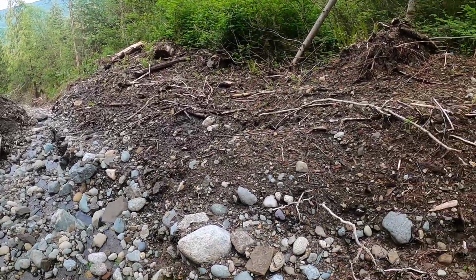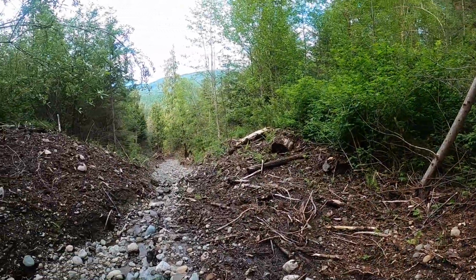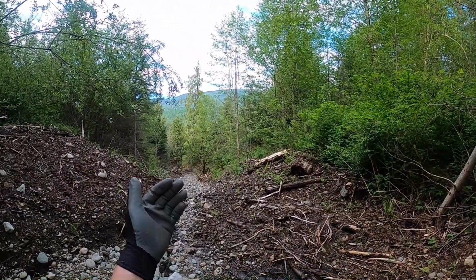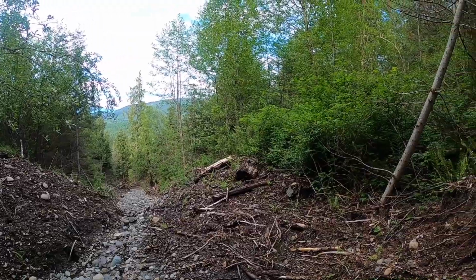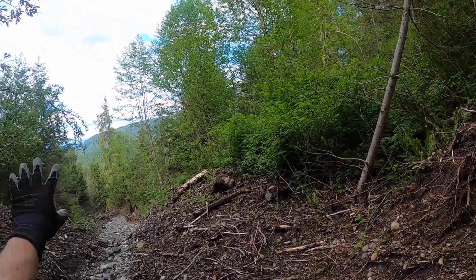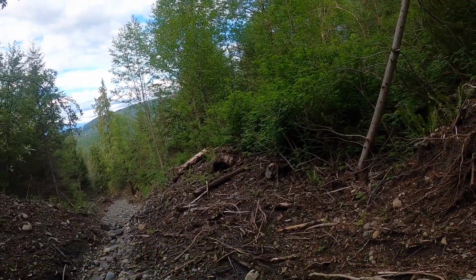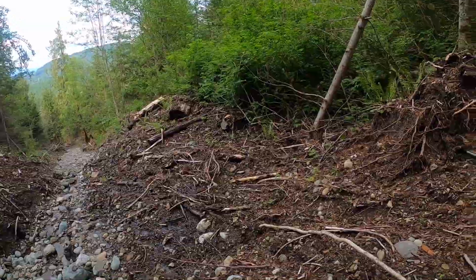And again, obviously, that road is way too steep to drive a truck, especially a log truck, up. And so you can imagine a lot of material has been washed down and out, landing down at the road where we drove in on.